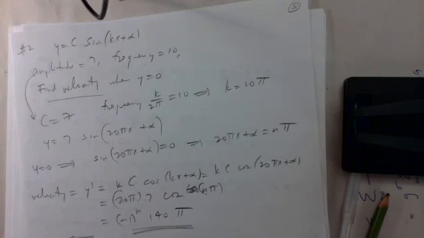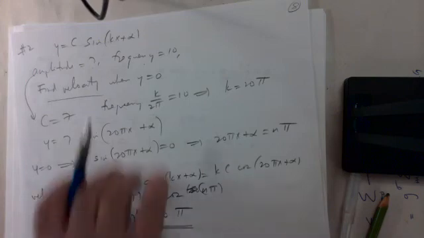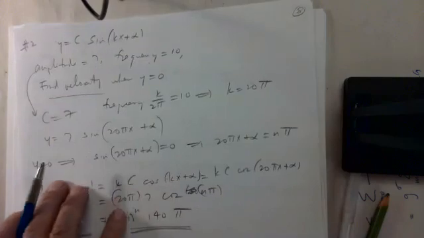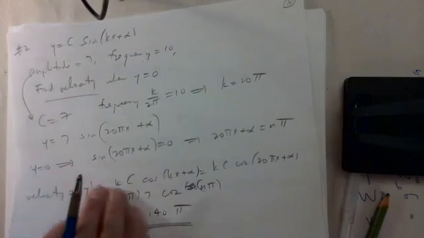Any questions about this? Okay, let me just do one more. Maybe number 4. So number 4 is, we have y again is c sine of kx plus alpha.